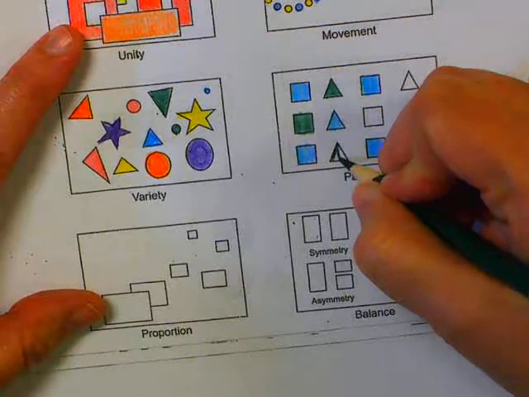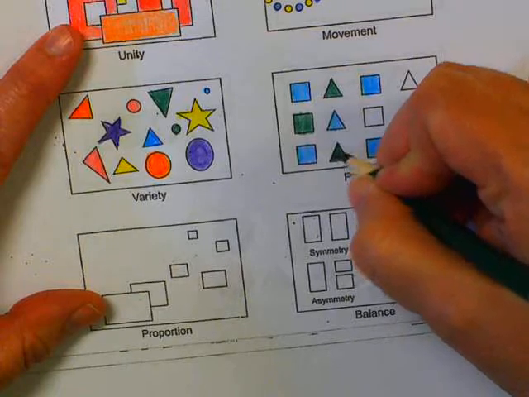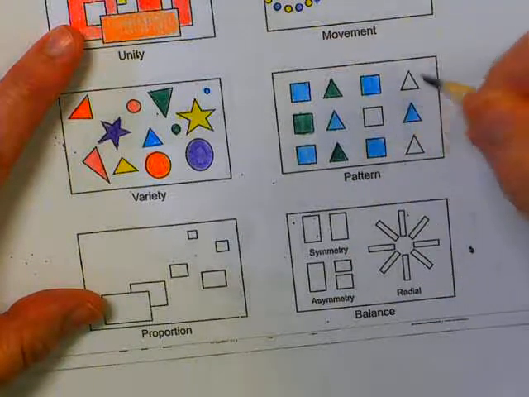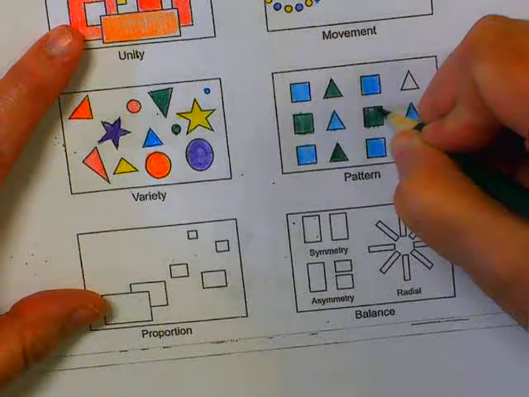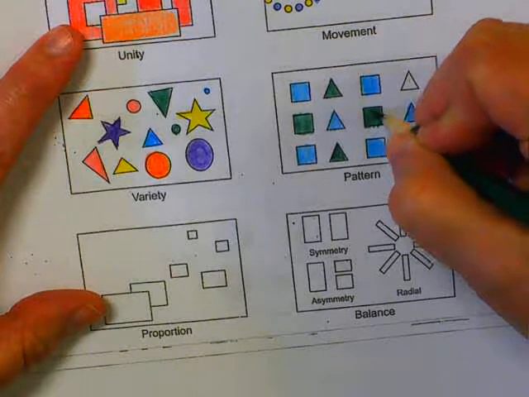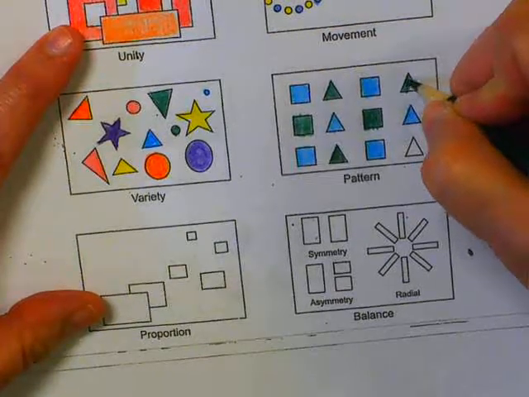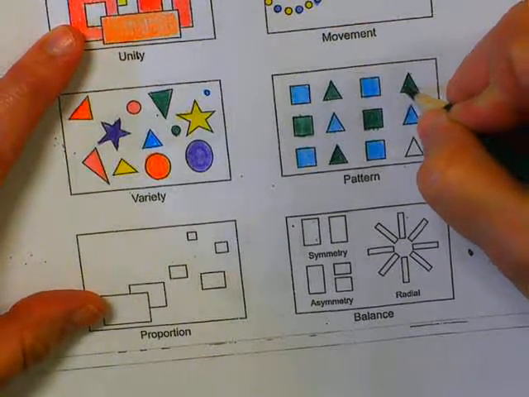It could be three colors as long as it's a pattern. But since it's an even number, it'd probably be better if you had an even number of colors. I'm assuming you know what even and odd numbers are.